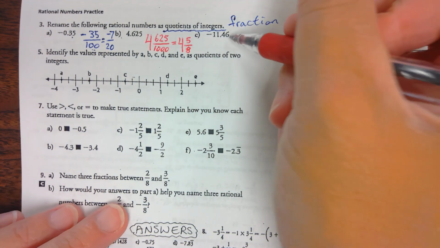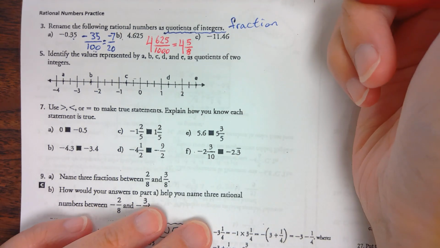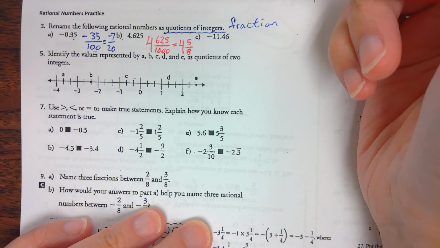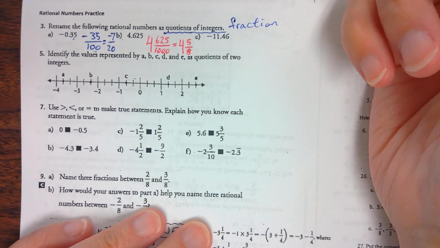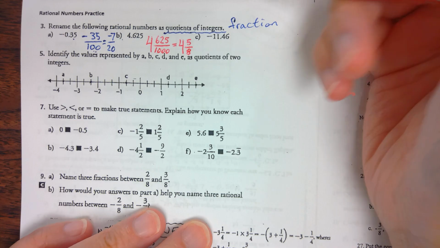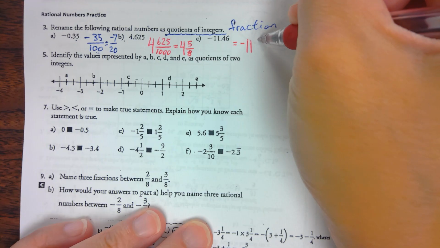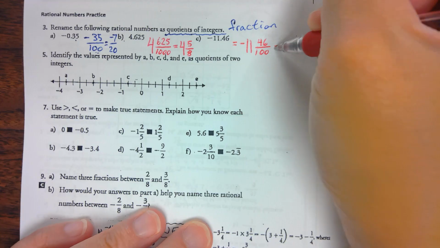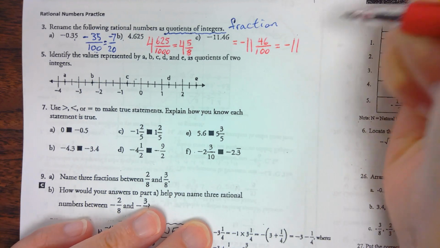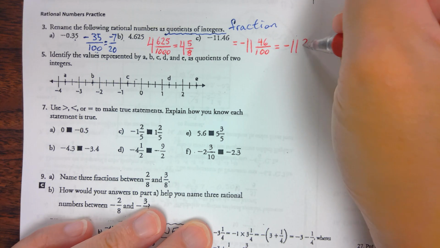All right. So who wants to try this one? Negative 11.46. Not everybody at once. Lubin, you want to try it? That's it. Good job.